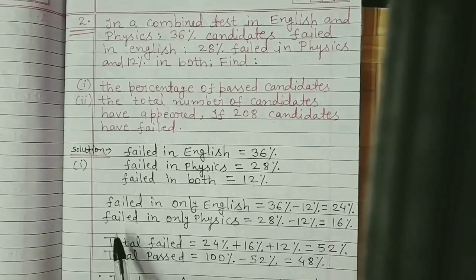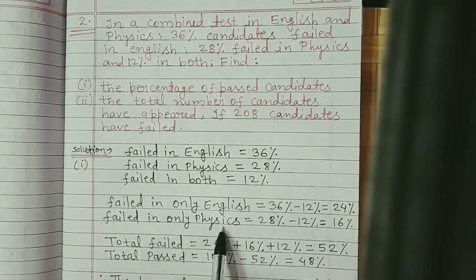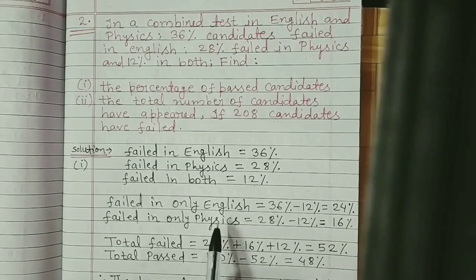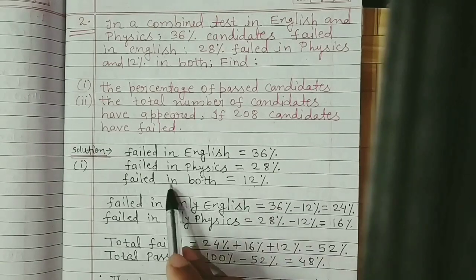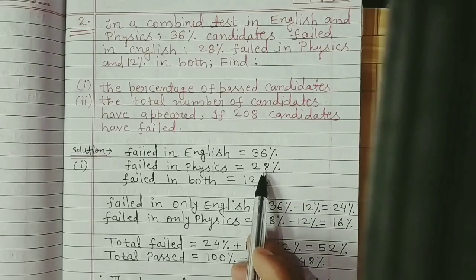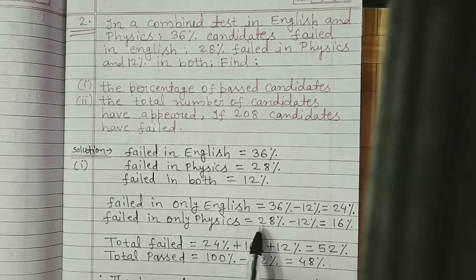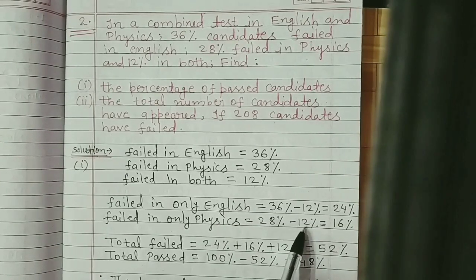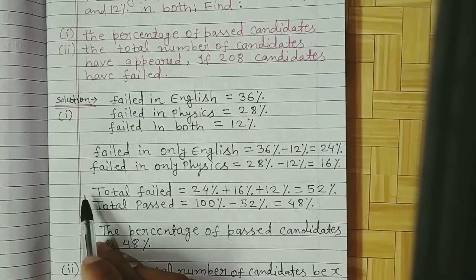Clear? Now we have to find the percentage of candidates failed in only physics. So for this we have to subtract this 12%, the percentage of candidates failed in both the subjects, from this 28%, the percentage of candidates failed in physics. Clear? And it is equal to 28% minus 12%, and it is equal to 16%. Clear? Now I am going to write the total percentage of failed candidates.